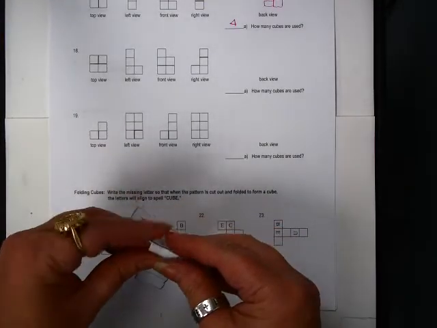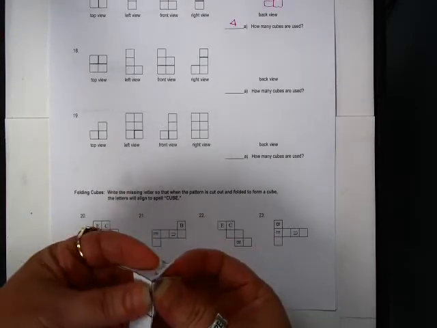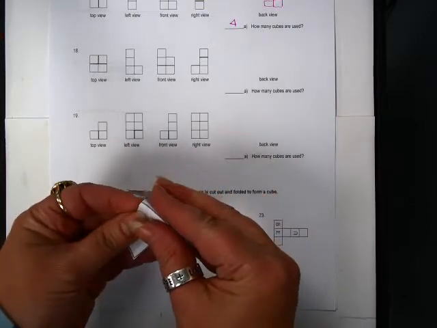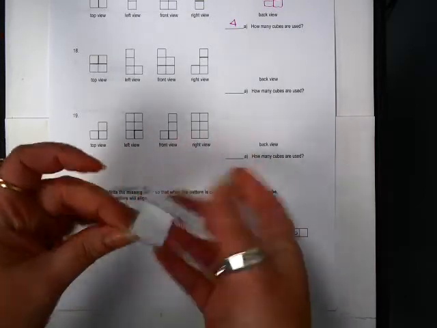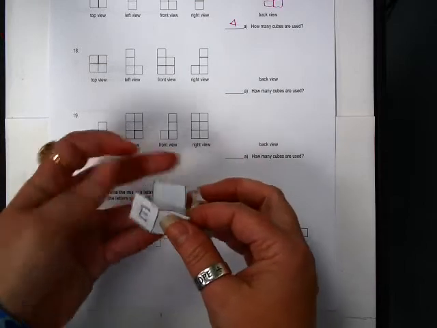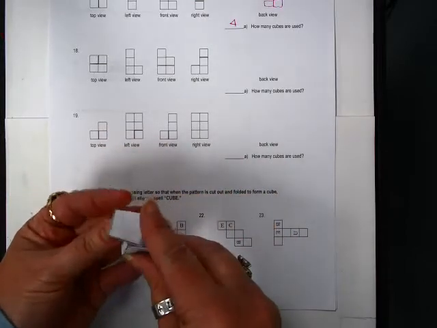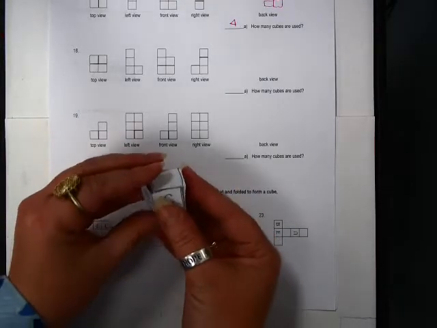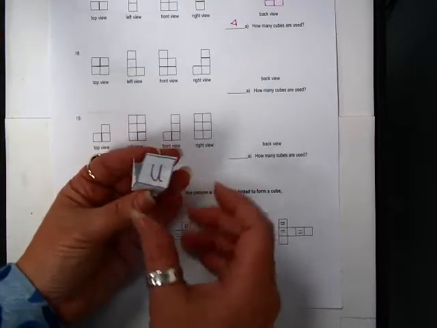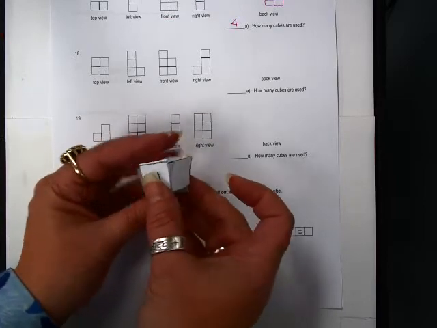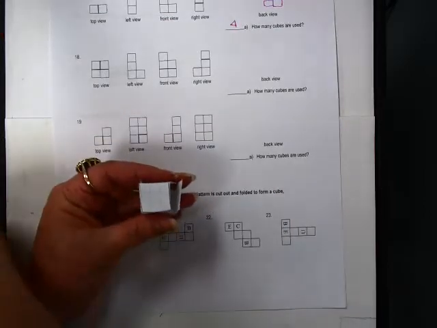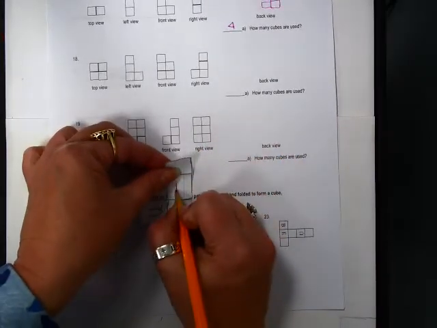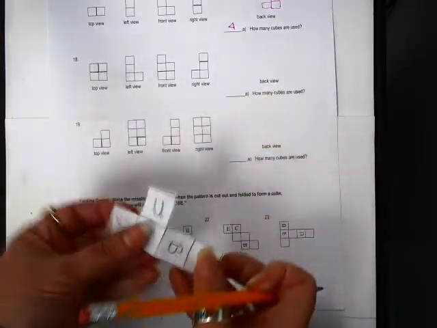Here's my shape, and I'm going to fold it up. If I wanted to, I could tape it together, but here's my cube. It's got the C here. If you turn it this way, there's the U. So the B should be right there.